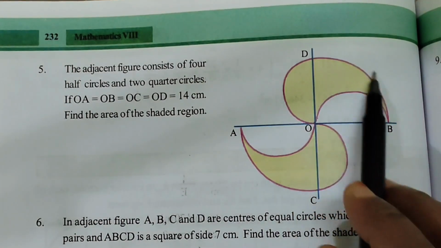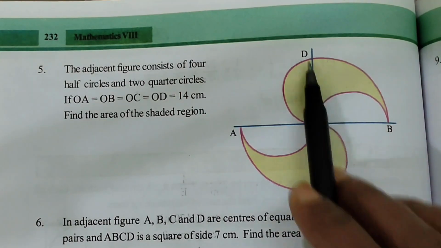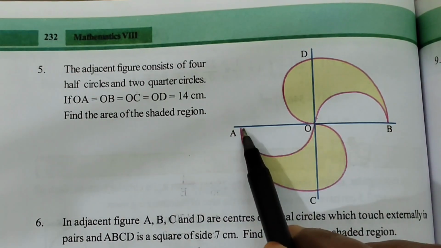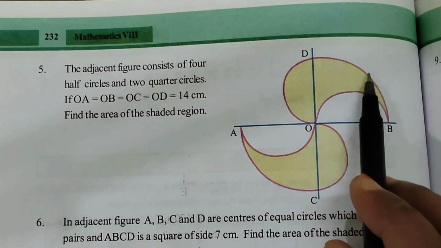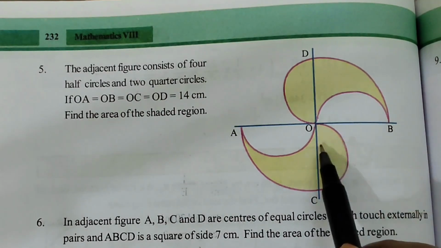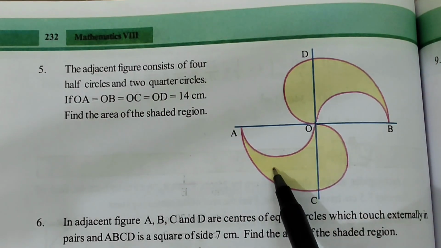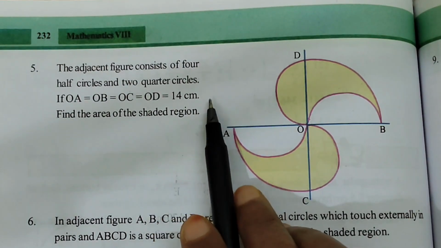Next we find this quarter circle area. For the quarter circle, the radius is 14 centimeters. So now we find the areas of these two quarter circles, using the radius 14 centimeters.